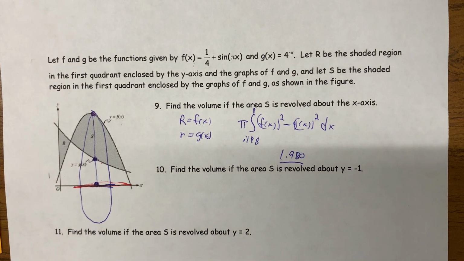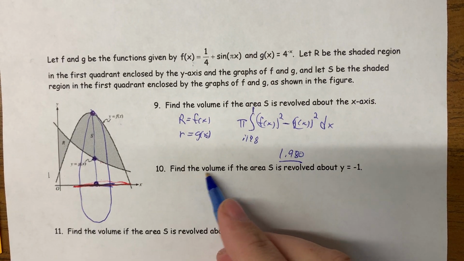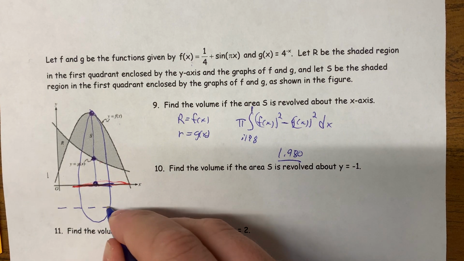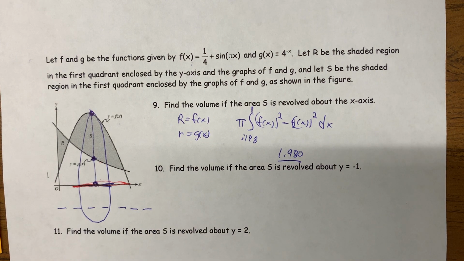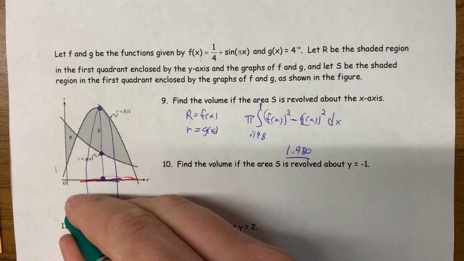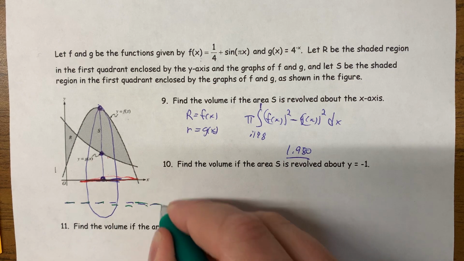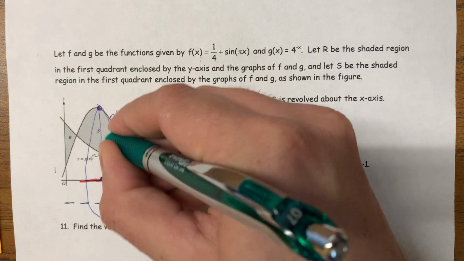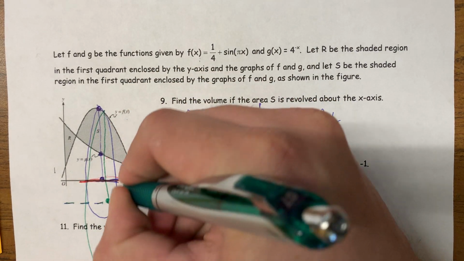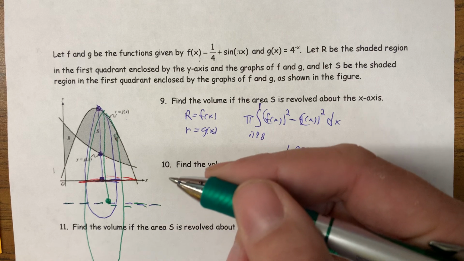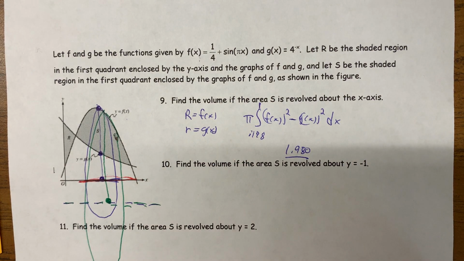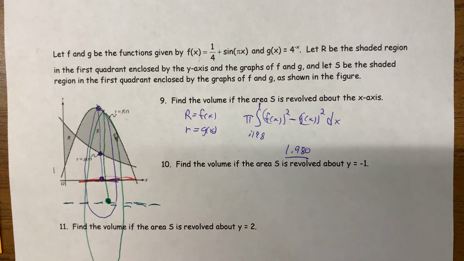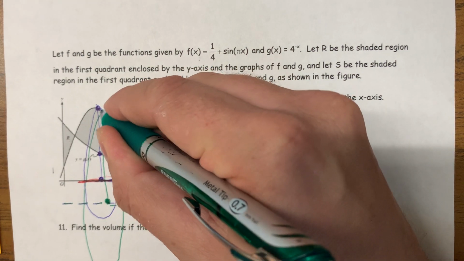All right, and next we want to find the volume if S is revolved around the line y equals -1. So now this is going to be our new axis of rotation. Here's our axis of rotation. That's the center of our circle, and so we go all the way to the edge. That's where it's being revolved around. And so again, our big radius is always from the center of the circle to the very outside.